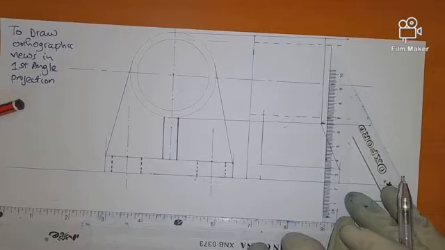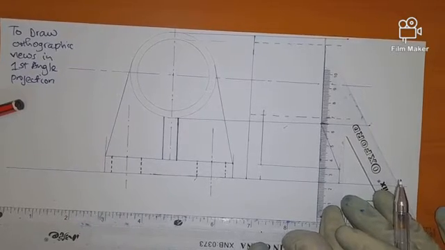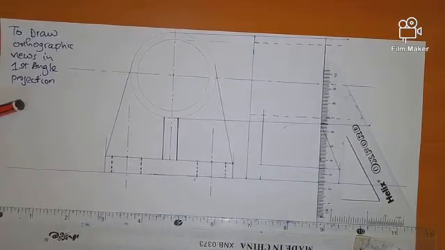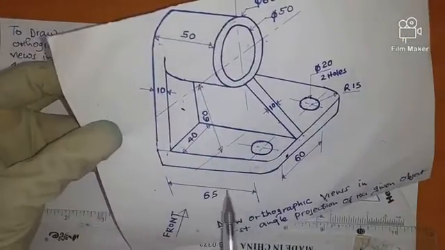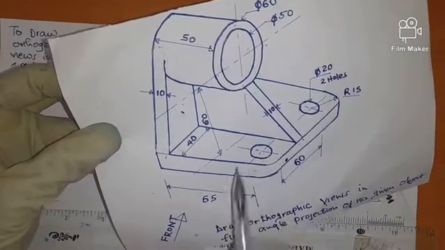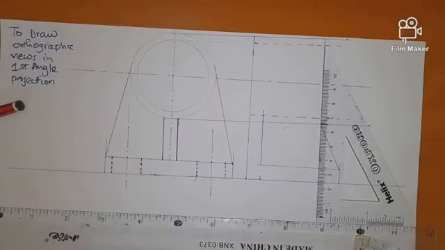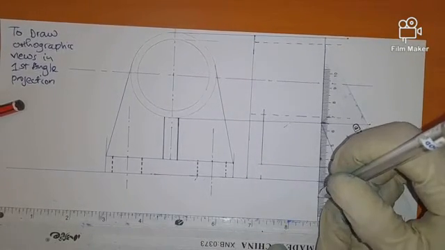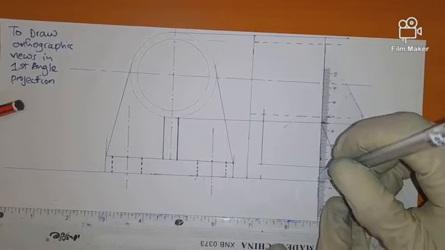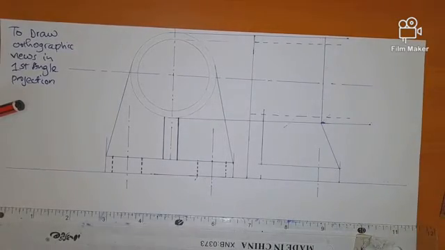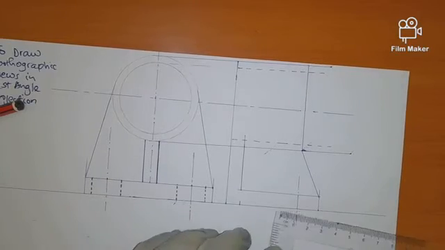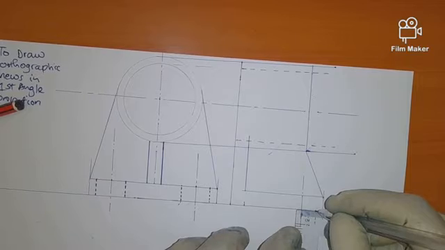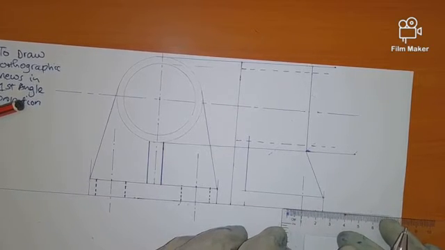This is a 15, the center line, as you can see, from one side it is 15, then the circle itself is 10 millimeters in radius. So we measure 15 as our center line, then out of which we can now have our 10 on this side, and on this side again 10.